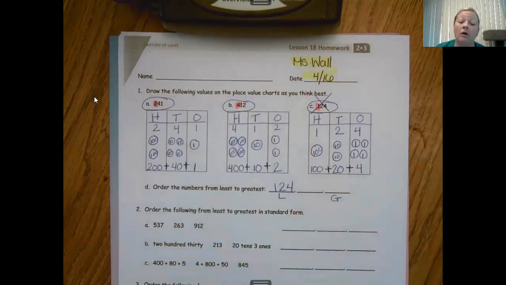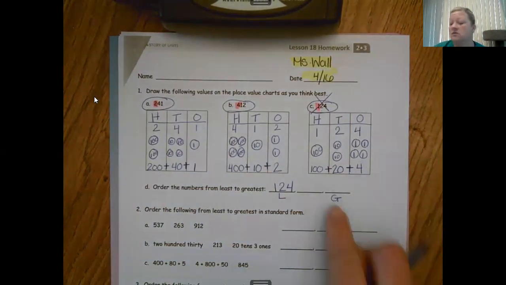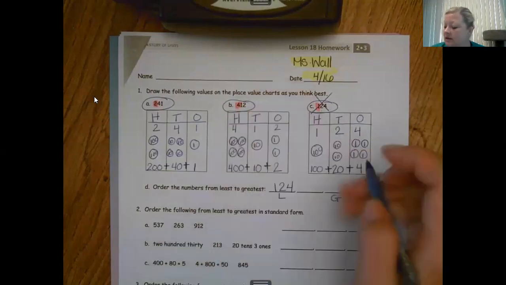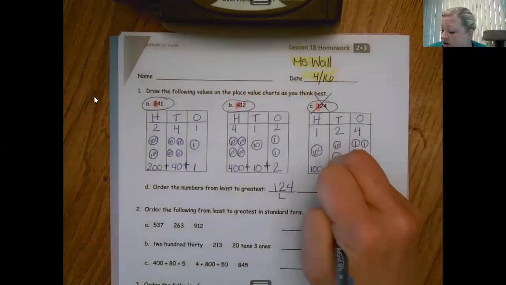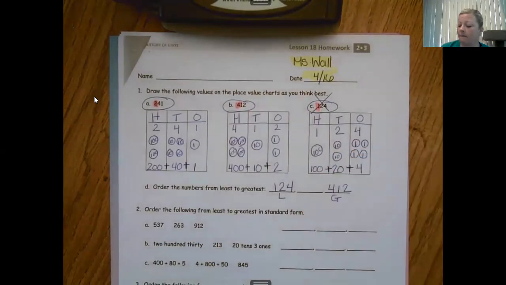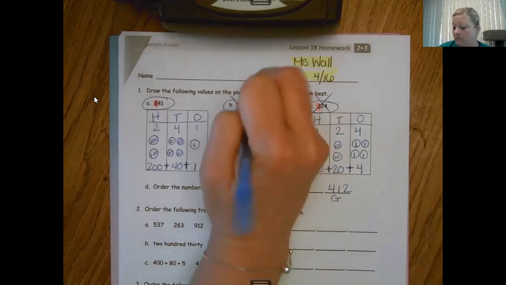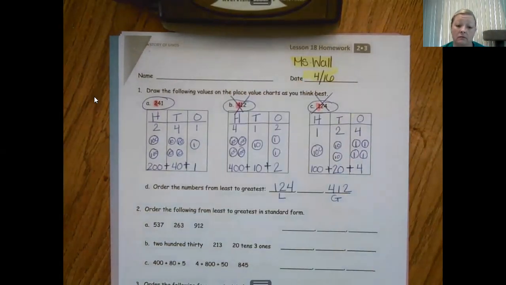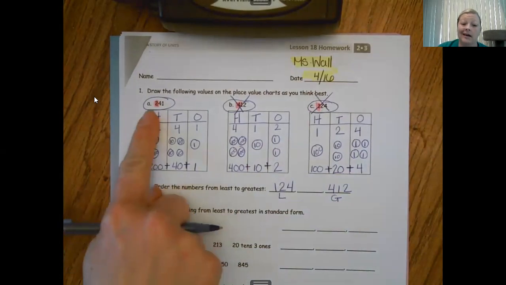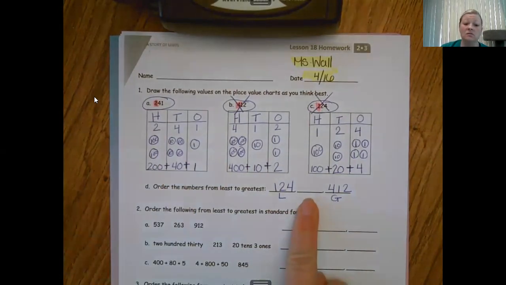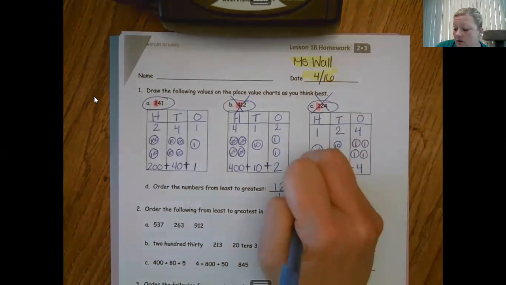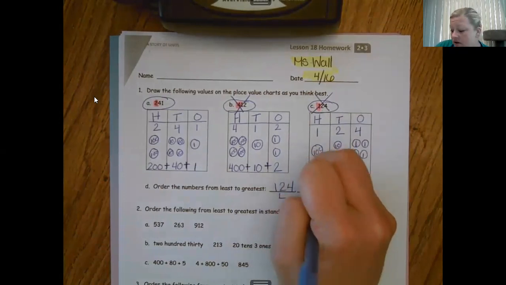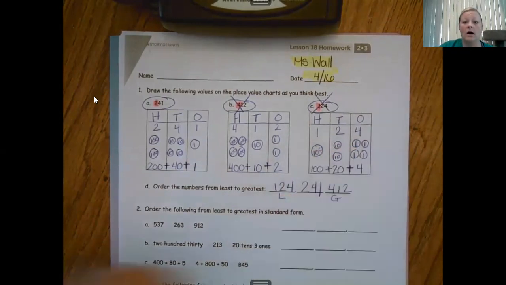I want to eat 400 gummy bears instead of 200 gummy bears. So where the G is, we're going to write 412. And then I'm going to cross that one out because I already used it. Our next number that we didn't use goes on the line that we didn't use. So we have 241. Give that a shot. Try to catch up.